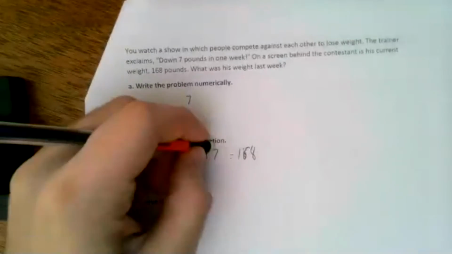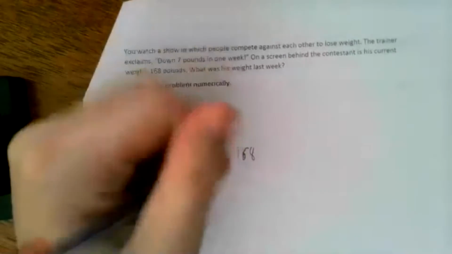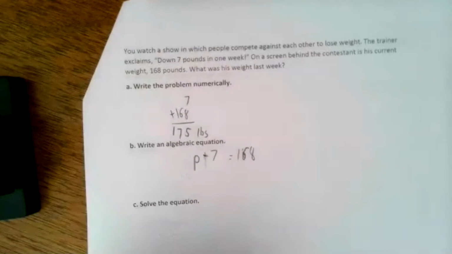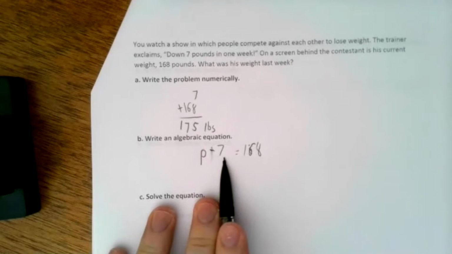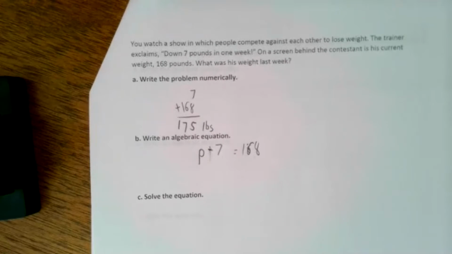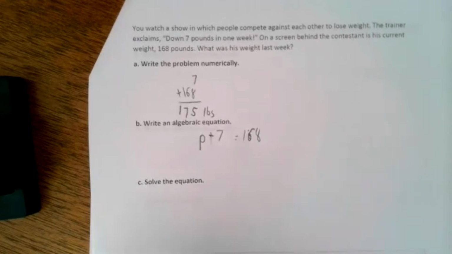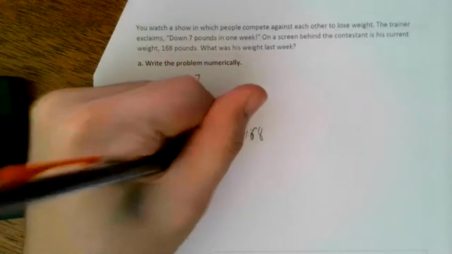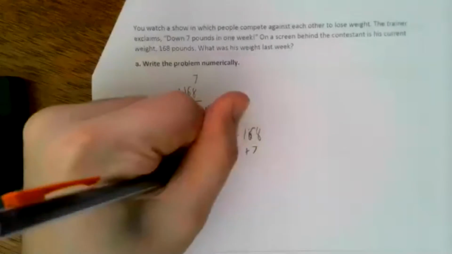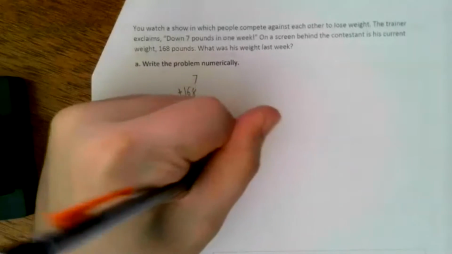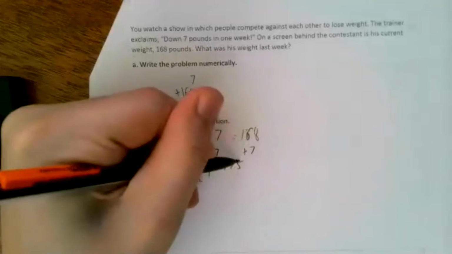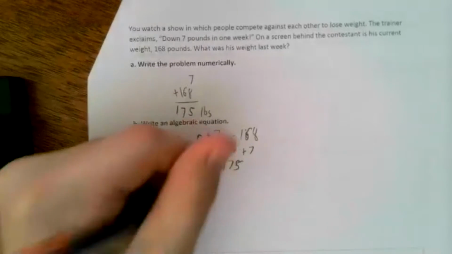No, P minus 7 equals 168. Yep. So the amount of pounds that he was last week minus the 7 pounds he lost over that week is equal to the 168 pounds that he's at right now, right? And what we can do is add 7 on both sides. And then the pounds that he weighed last week is 175. So I guess that's kind of part C as well.